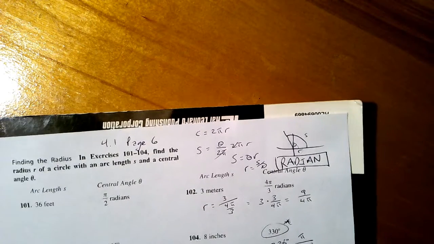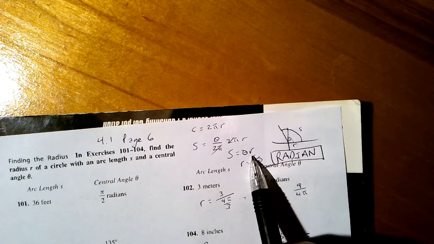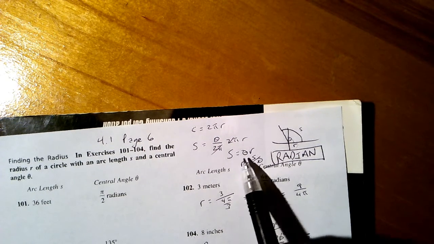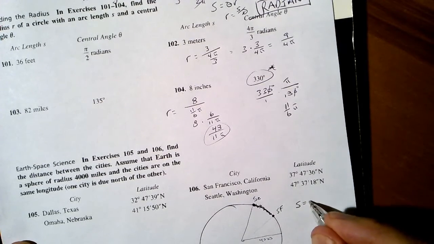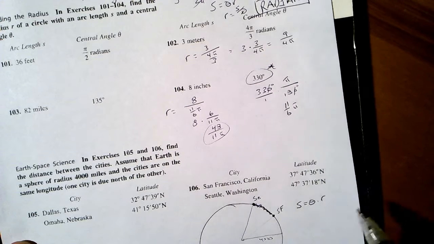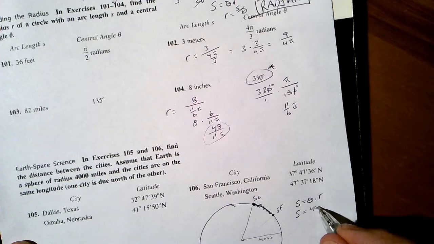But an arc length is theta r. Arc length is theta times radius. So our arc length formula we're going to use, arc length is theta times radius, where the radius is 4,000.